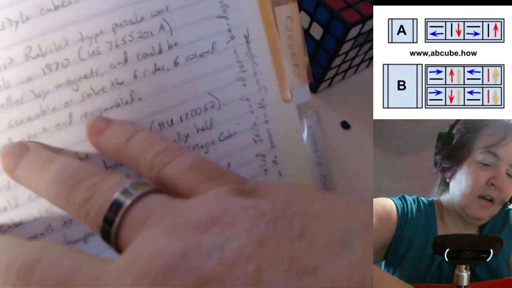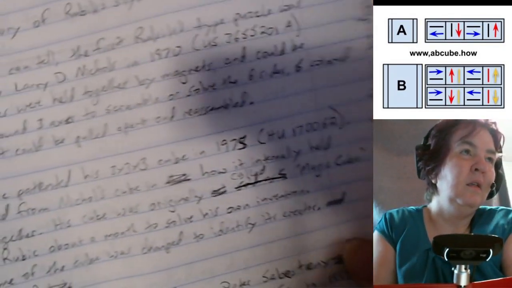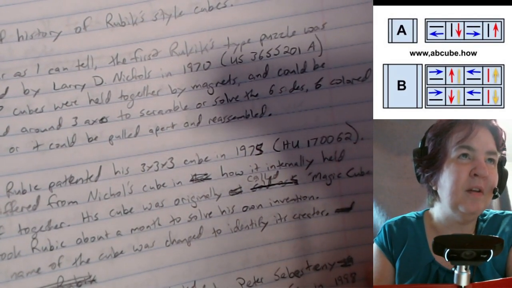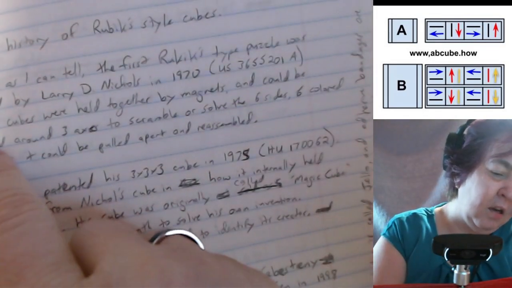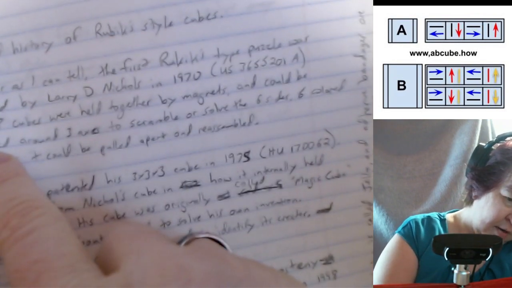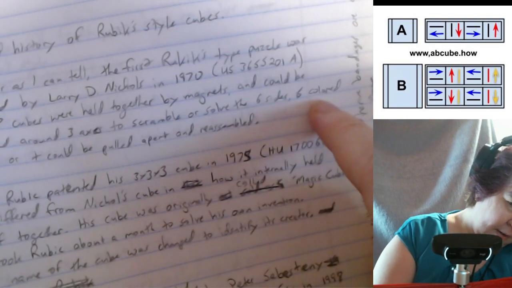As far as I can tell, the first Rubik's type puzzle was patented by Larry D. Nichols in 1970, U.S. patent number 3655201A. The 8 cubes were held together by magnets and could be twisted around 3 axes to scramble or solve the cube.